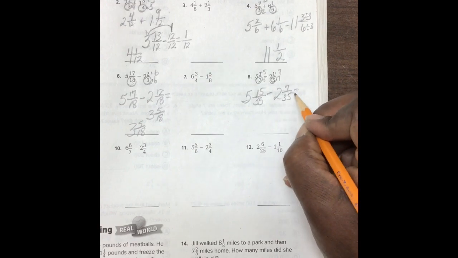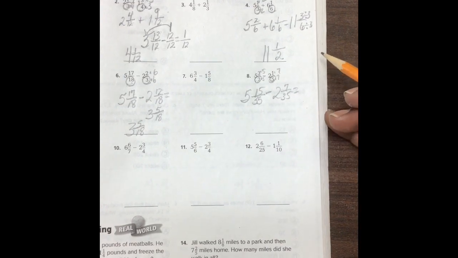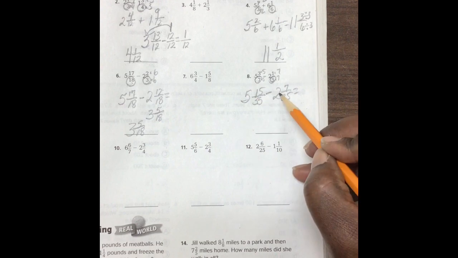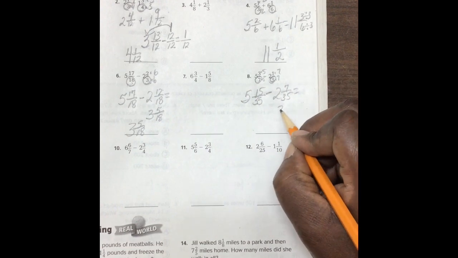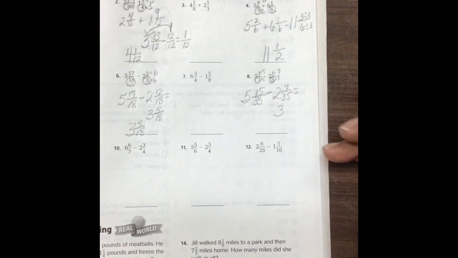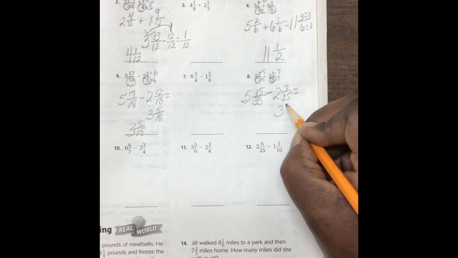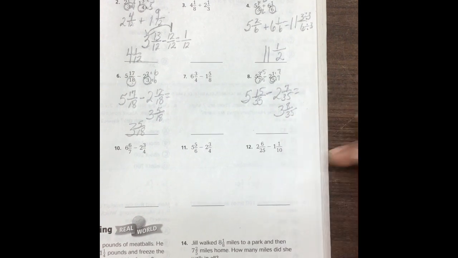So let's move on from there. 5 minus 2 whole is 3, and 15 minus 7 gives us 8 thirty-fifths. These two numbers have nothing in common, so it's our final answer.